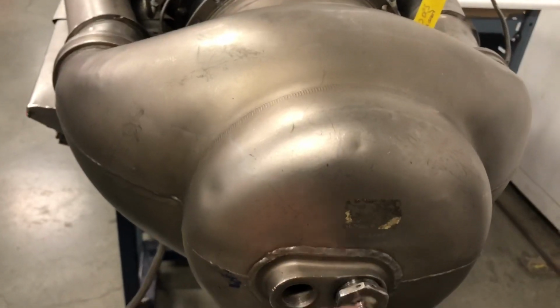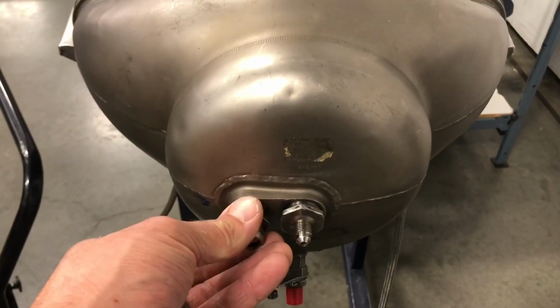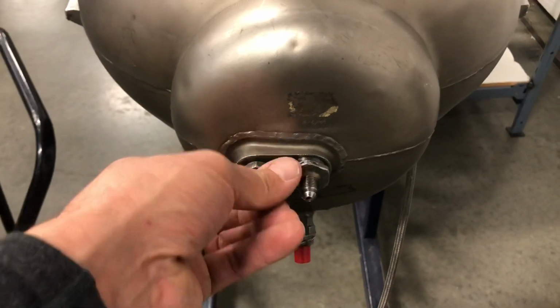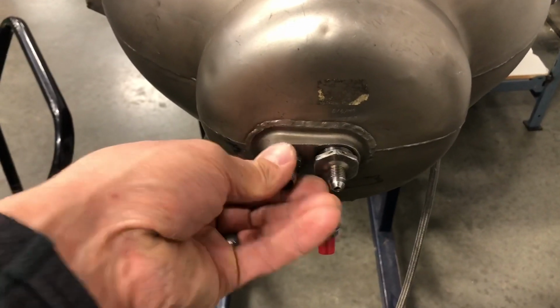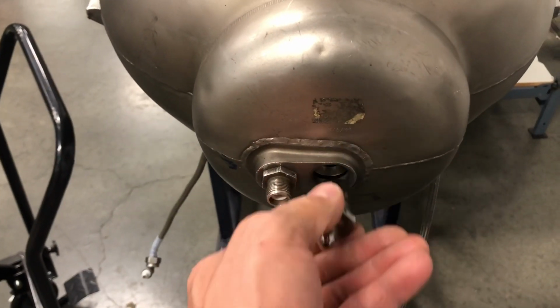Now, back to this other one. One of the things that we want to be careful of is that we never pull both of them out. The burner can fall down on the inside. The inner combustion liner can fall down. So here I'm going to reinstall the igniter plug before I take out the fuel nozzle. So now removing the fuel nozzle.